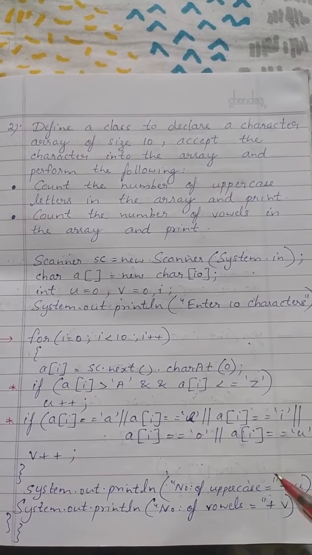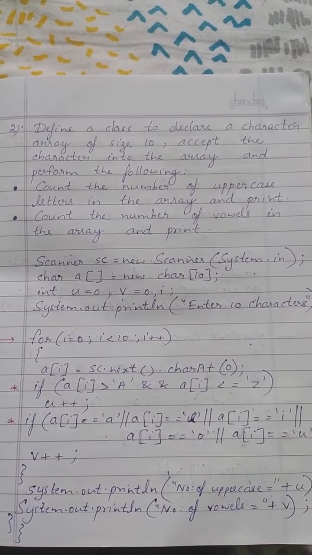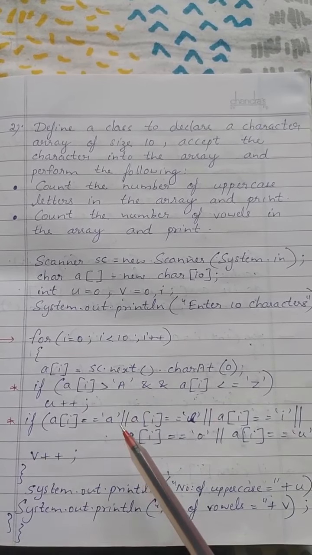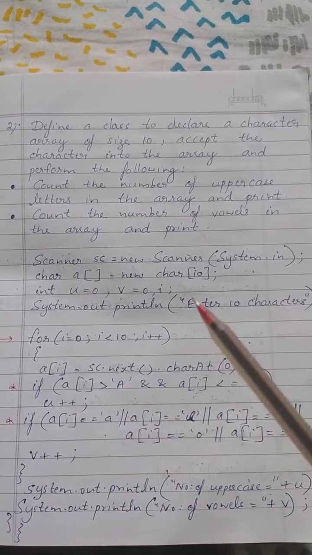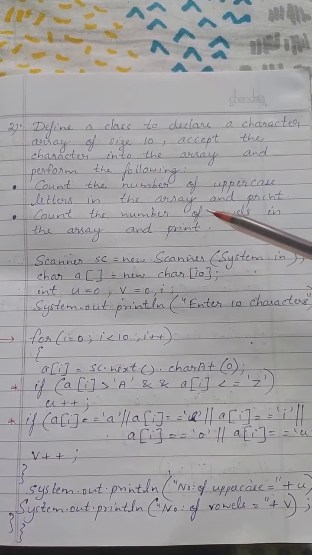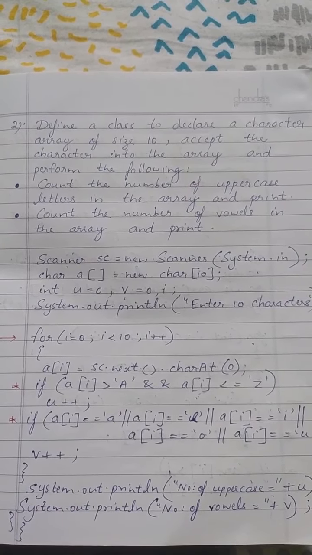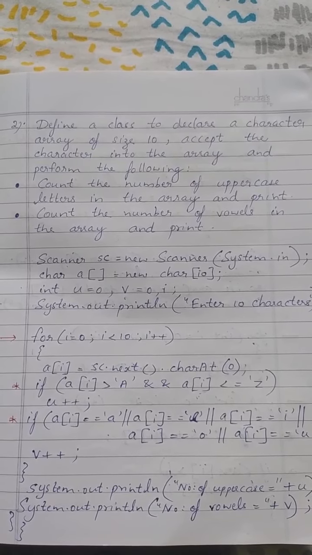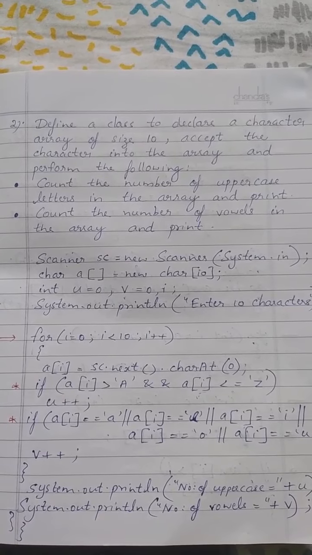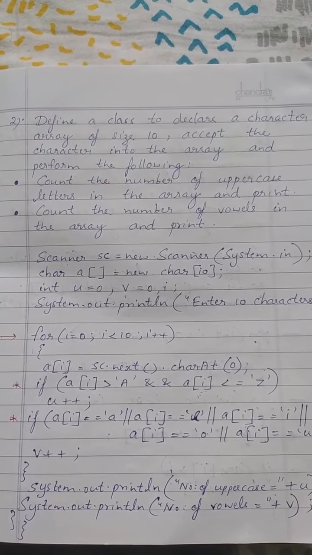So inside the for loop you have to accept all the characters first, and you have two conditions. By using if condition, you have to check the uppercase letters and vowels. So if in the question it is mentioned you have to count the number of uppercase and vowels, means you need two counter variables. So in any program, if you need to find the number, or if you want to count the number, you should use a counter variable.